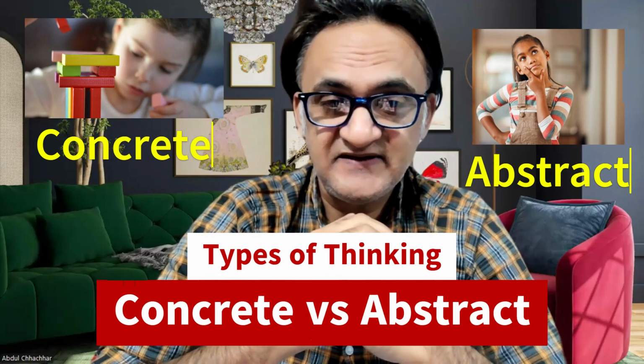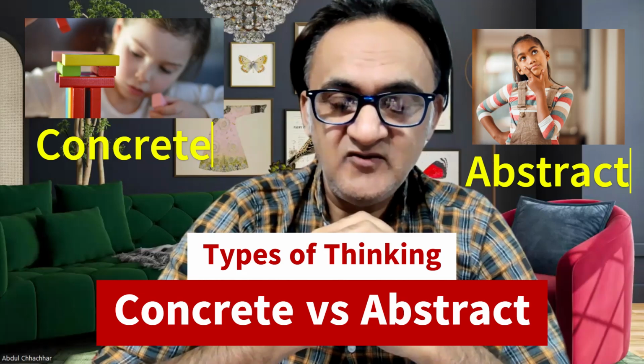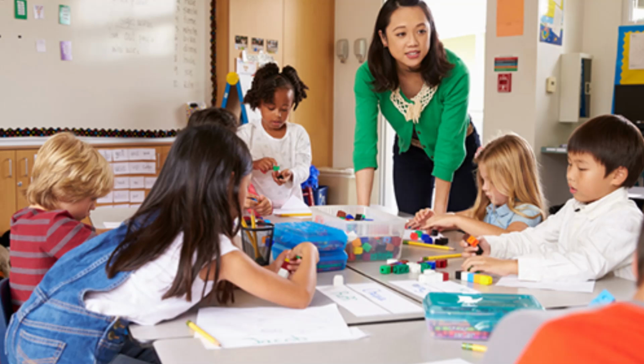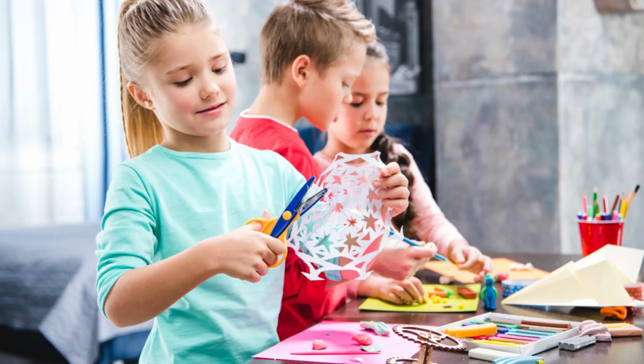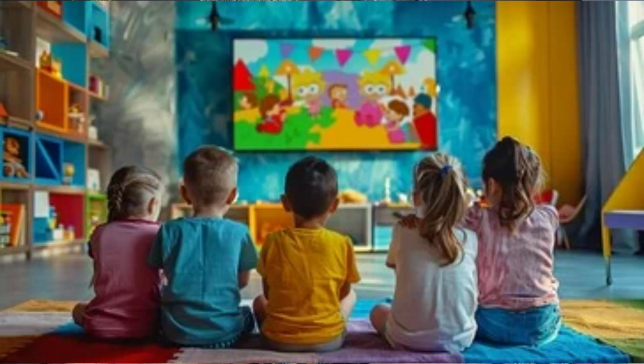Two types of thinking, concrete thinking and abstract thinking, play a very significant role in a child's cognitive development. Now the question is: what is the difference between them, how can we implement these two types of thinking during a lesson, and what activities fall in the concrete domain and the abstract domain?